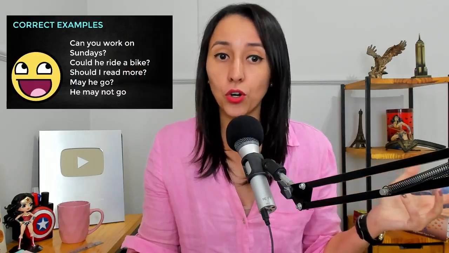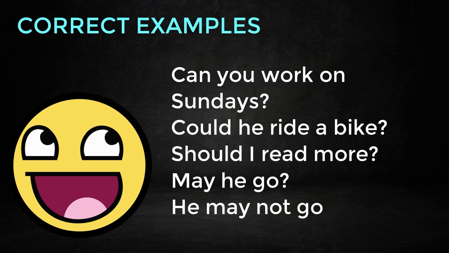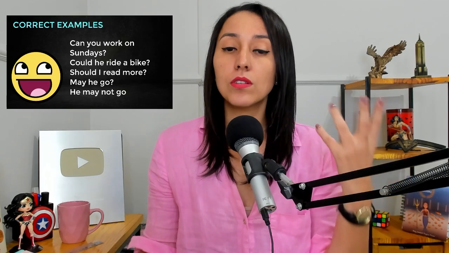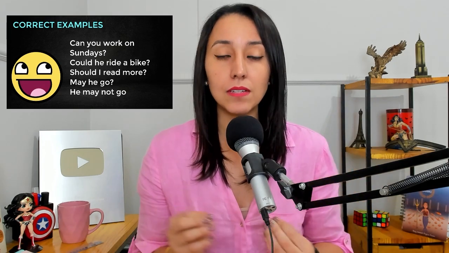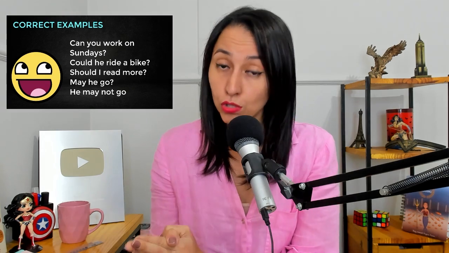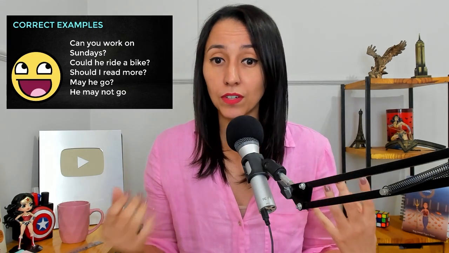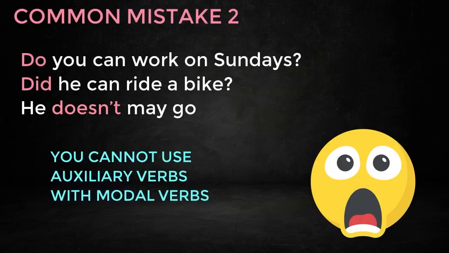So here, the corrections. Let me fix the slide. Oh, here. So can you work on Sundays? Could he ride a bike when he was a child? Should I read more? May he go? He may not go. So there you have it. So the second mistake is connected to the fact that sometimes students use modal verbs with auxiliary verbs, in questions or in negative sentences. So that's not it, okay?